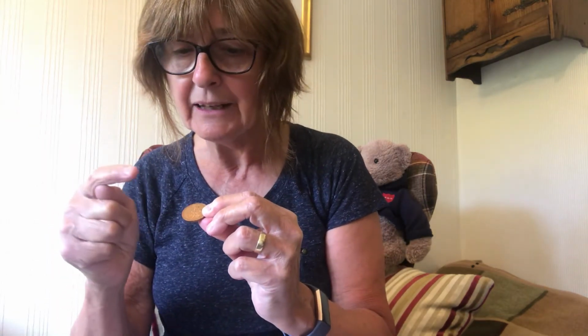All right, so if I show you a 2 pence like this, a 2 pence is worth the same as 2 pennies. 1 penny, 2 pennies is exactly the same as a 2 pence. And you can show that by giving it a little tap. 1 penny, 2 pennies. It's worth 2 pennies.